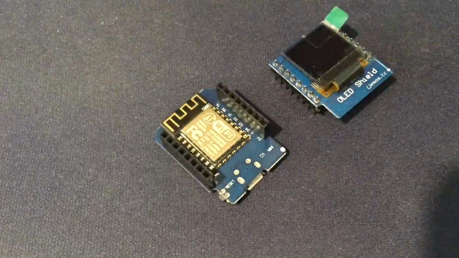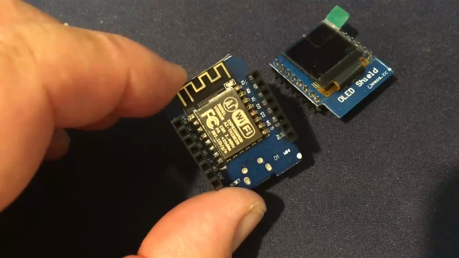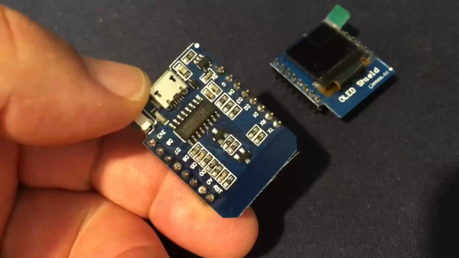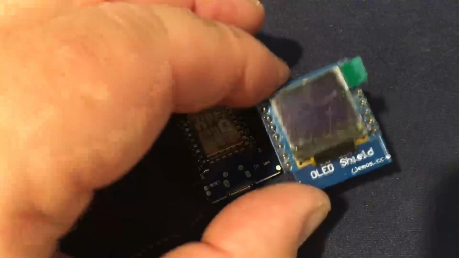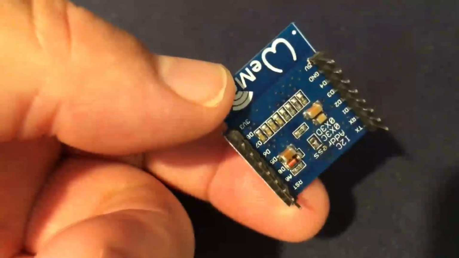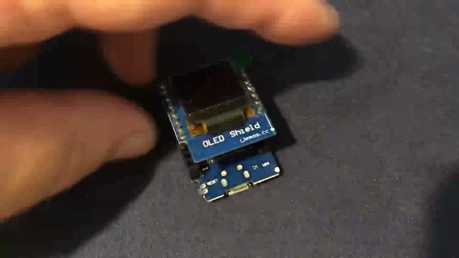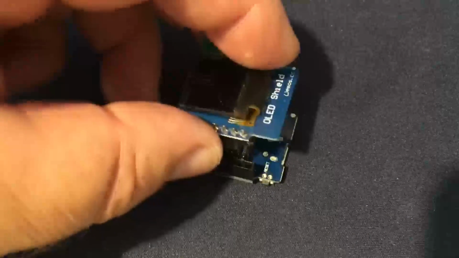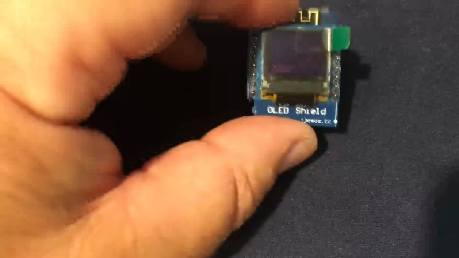Here are the Wemos boards. There's the main board, the ESP8266, otherwise known as the D1 Mini. There's the back, nothing unusual about that. There's the OLED shield. It's a 64 by 48 pixel display. It's set to address 3C. Stack the display onto the board, and there it is, ready to be used.